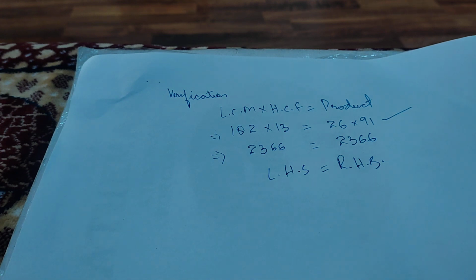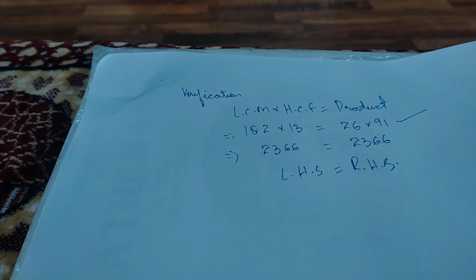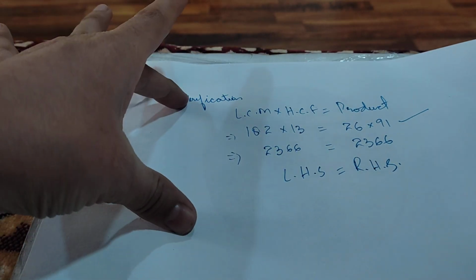Now we have many other questions. You can solve other questions in the same form if you need to verify whether LCM into HCF is equal to the product. If you are given any two numbers, you just have to find the LCM, find the HCF, and then go through this formula.